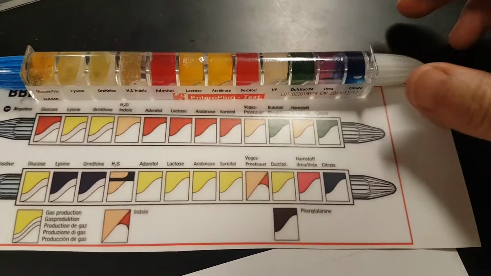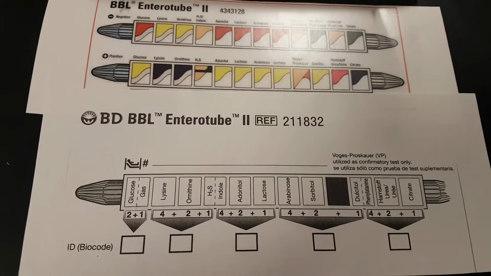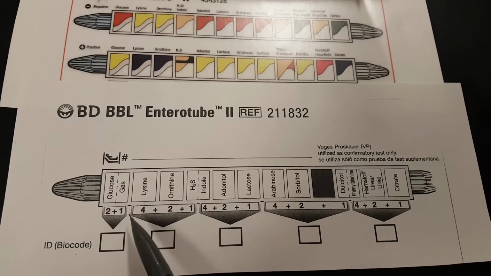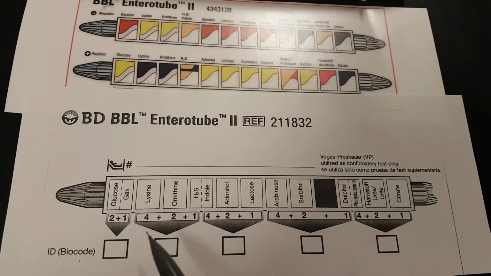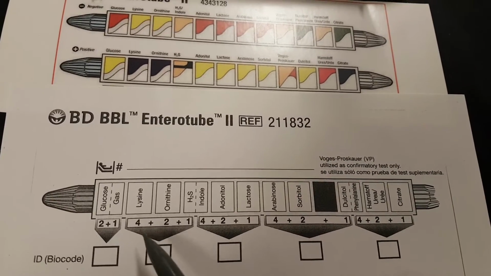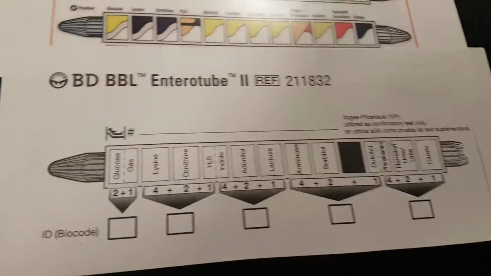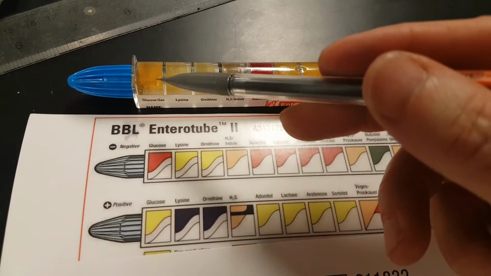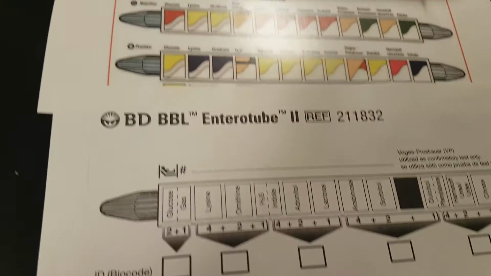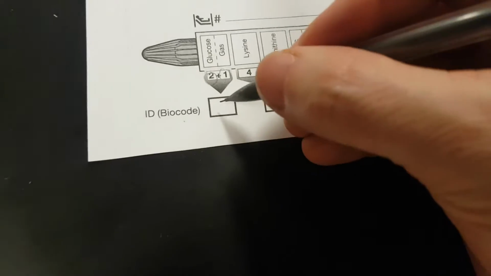So we're going to take a look at how to score this. To score it, you have this sheet here. It's really just as simple as seeing if it's positive, then you circle the number. If it's negative, you cross it out. When you finish with the first section, you add all the positives, and then move on to the next one. You don't subtract the negatives, you just count the positives. For instance, with this one, we can see that we do have fermentation of the glucose and we also have gas. So we circle the 2 and the 1 and we add them together to give us 3.